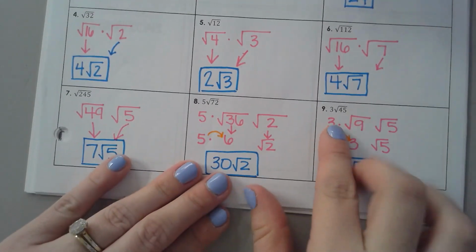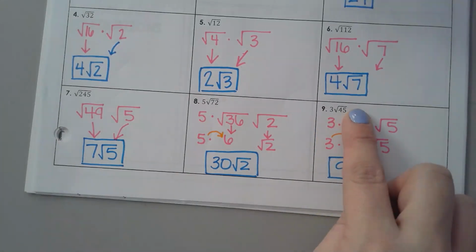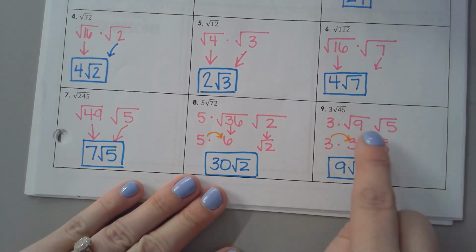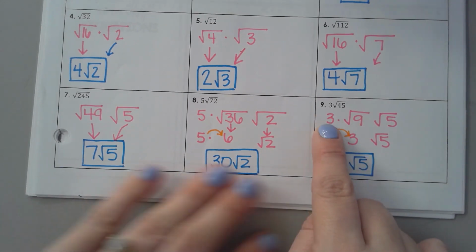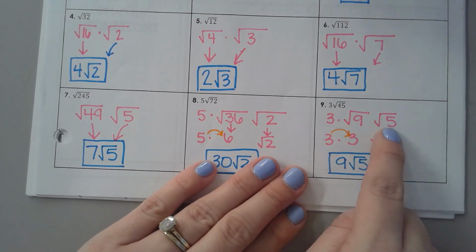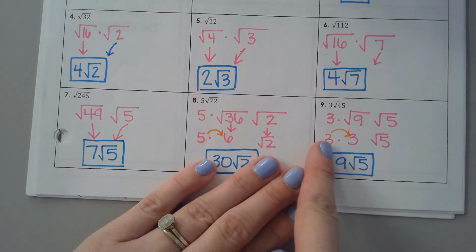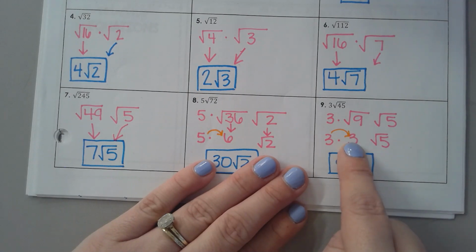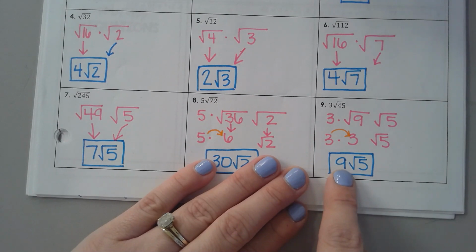Alright, so I have 3, and then I broke down the square root of 45. The largest perfect square that went into 45 is 9. So I have 3 from the front, the square root of 9, square root of 5. I still brought down that 3, and I know that the square root of 9 is 3. Bring down the square root of 5. And 3 times 3 is 9. Square root of 5. Okay.